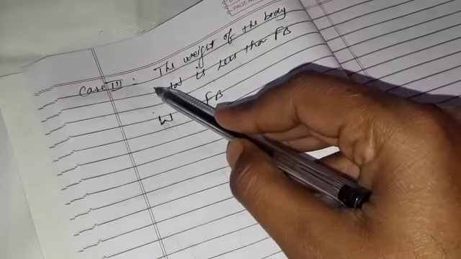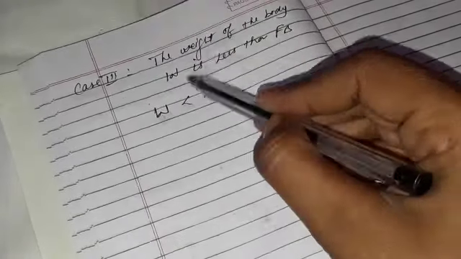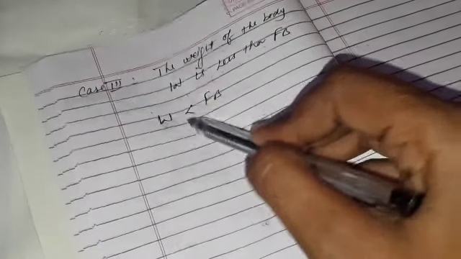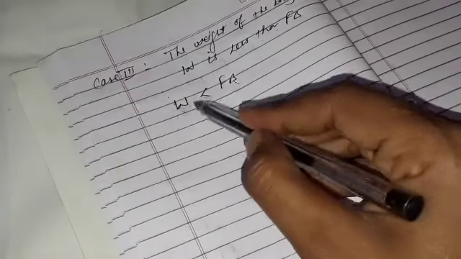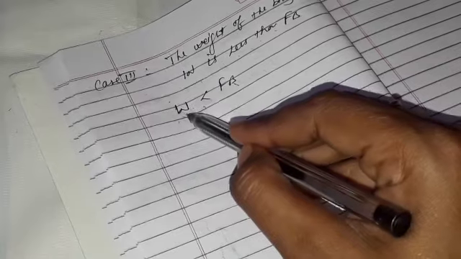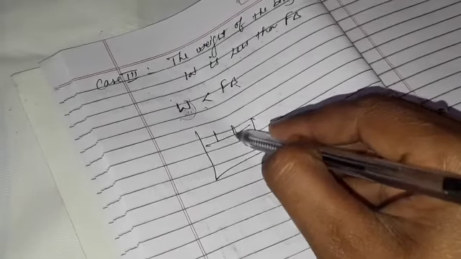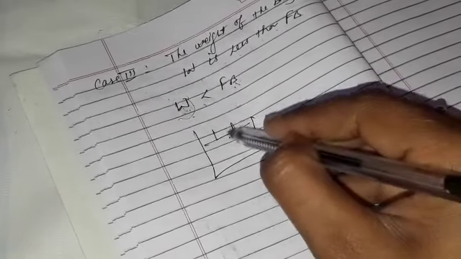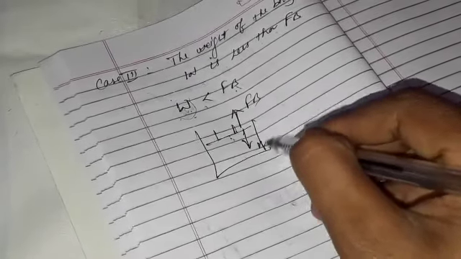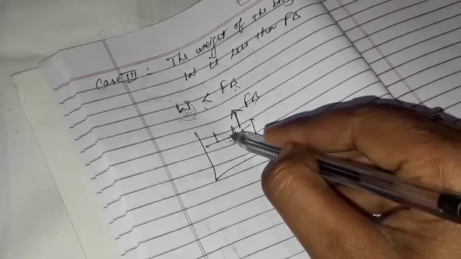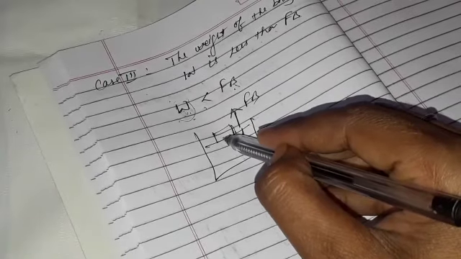And this is case three, when the weight of the body W is less than the buoyant force. It means when W is less than Fv. So what is the meaning of that case? In this time W means density of that particular object is less than the buoyant force. It means in this time your buoyant force is more than the density of this object.